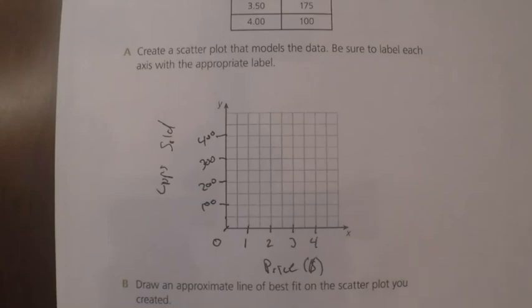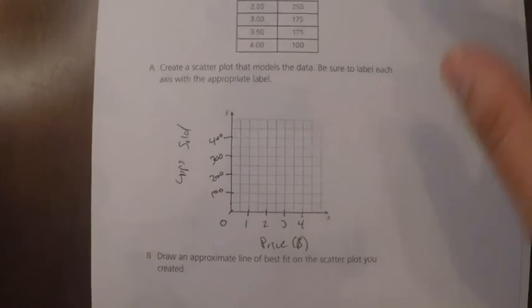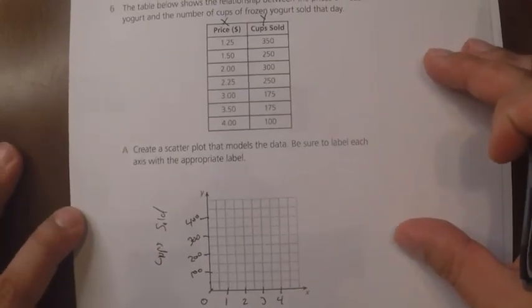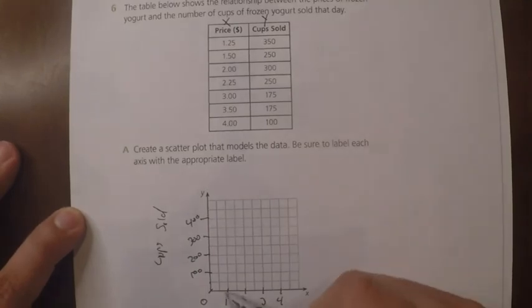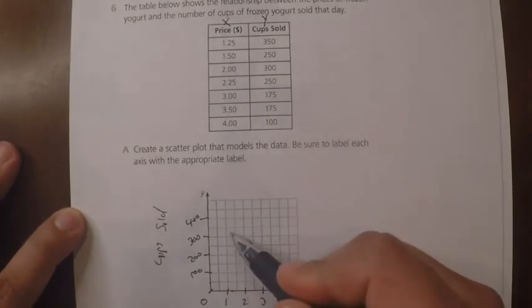So now if we're putting in this data, let's zoom out a little bit. Our first point is 1.25 and 350. So I go over 1.25 up to 350 and put a point.